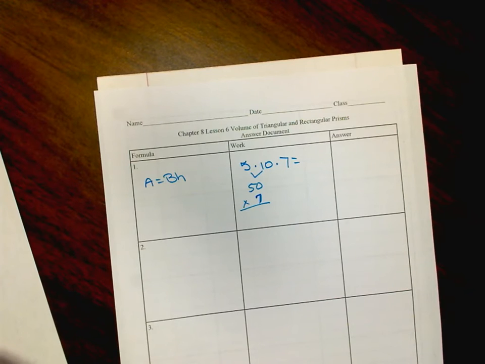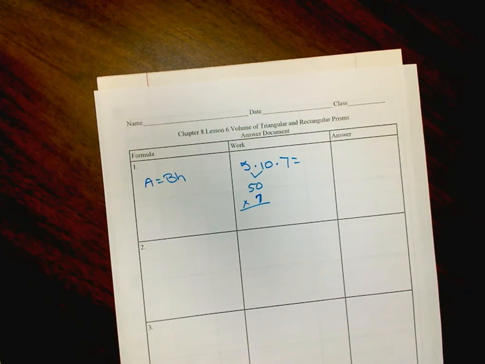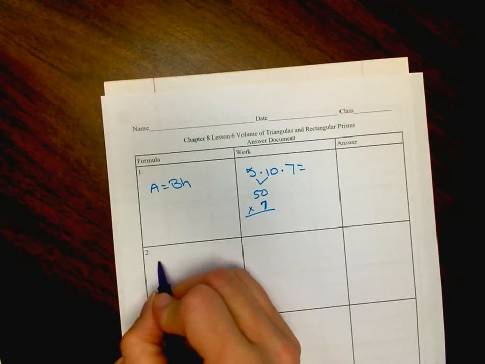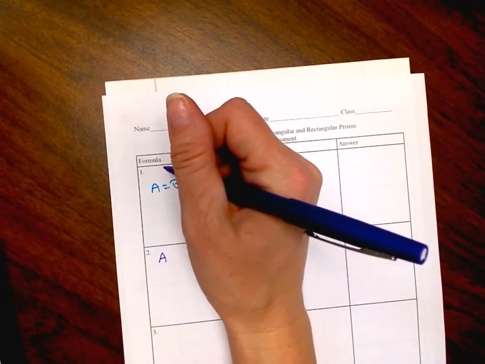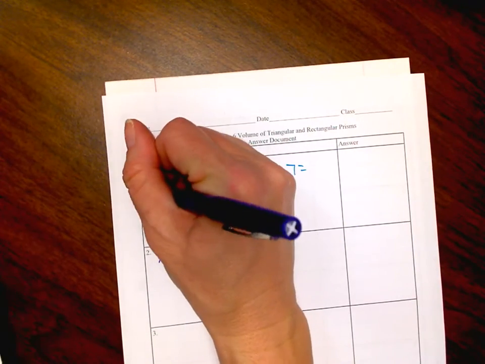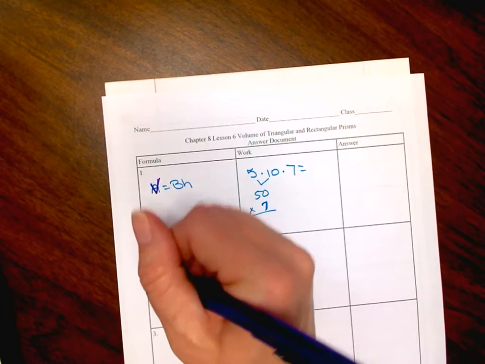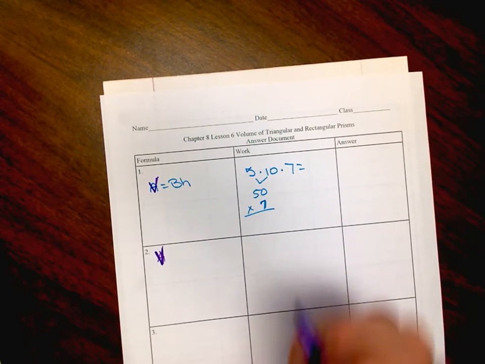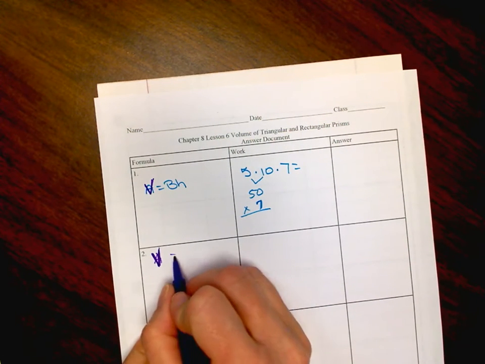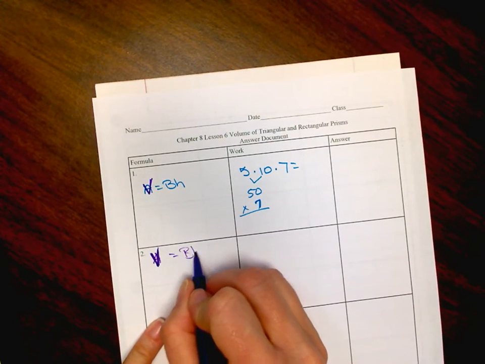Okay, let's look at number 2. Number 2, again, area. Oh, I'm on area in a different class. So we're doing volume. I'm so glad I caught myself, or I know someone would have caught me. Okay, volume equals big B H.